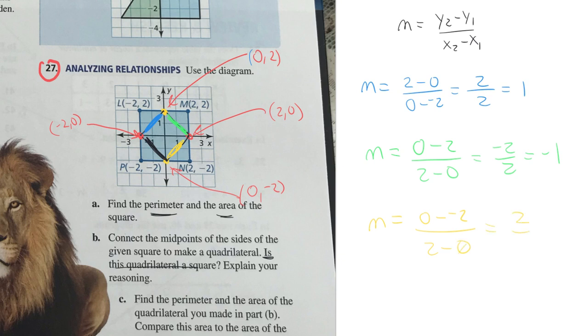And that's going to become a positive 2 over a positive 2, which is a 1. And then finally, the slope of the black line would be, let's just say, 0 minus negative 2 up top, and negative 2 minus 0 down below. So that's a positive 2 up top, a negative 2 down below. Next thing you know, you have a negative 1 here.